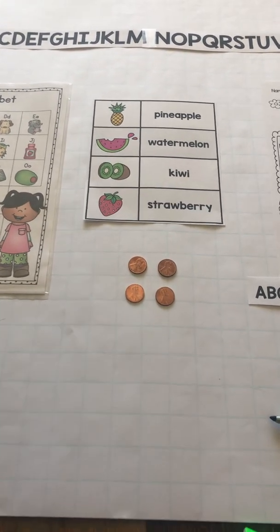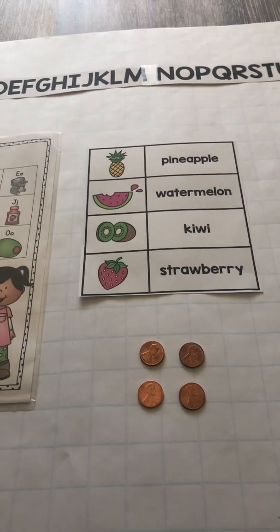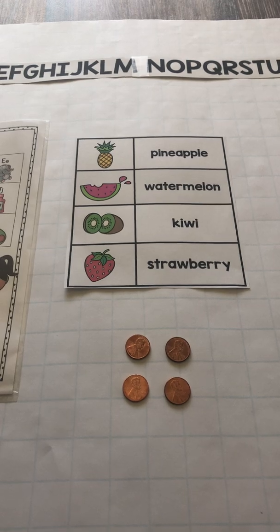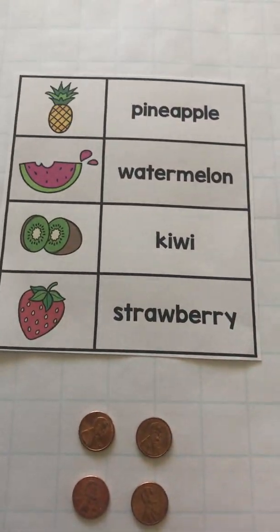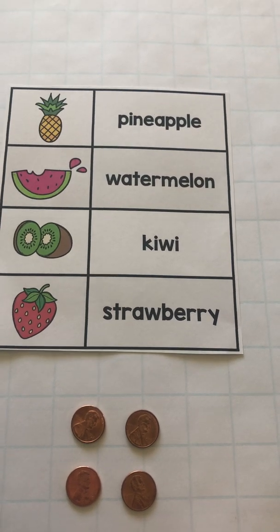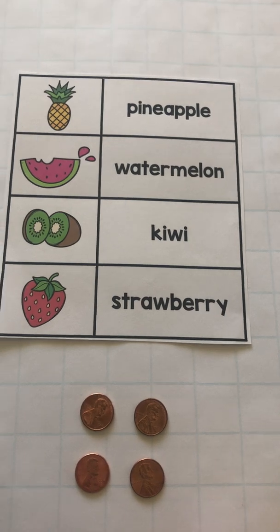Okay, and how we do this is we look at the first letter in each word. Okay, so here's my 4 words that I'm going to be doing. Okay, so I have pineapple, watermelon, kiwi, and strawberry. So I just said we're using the first letter of the word.